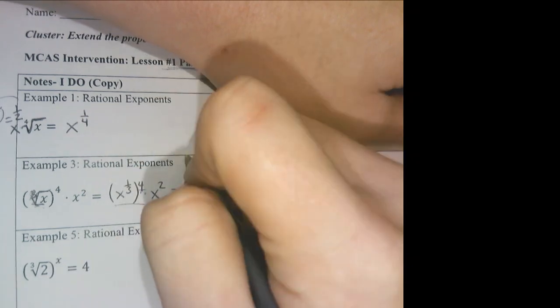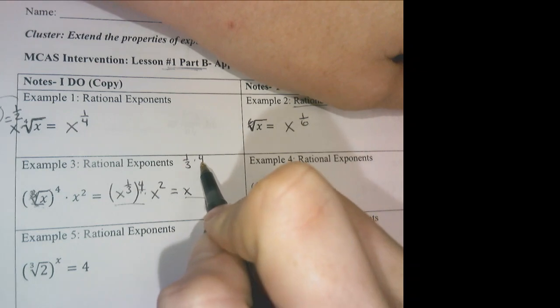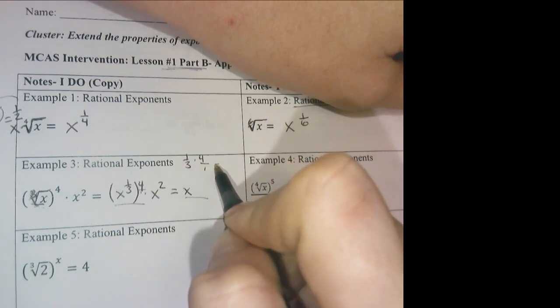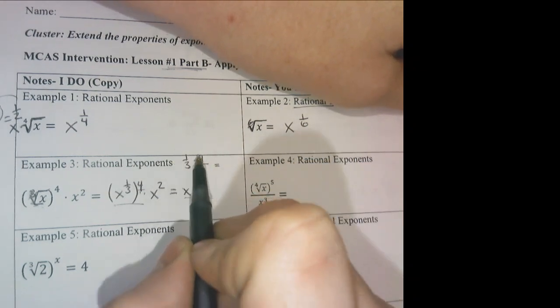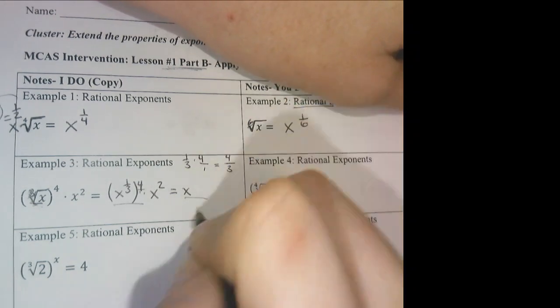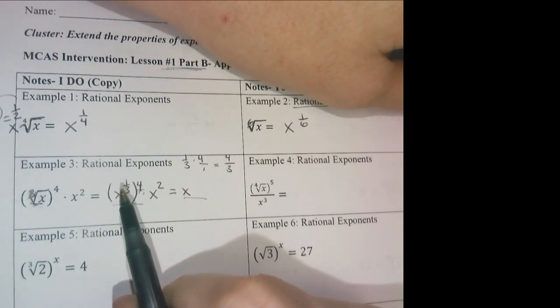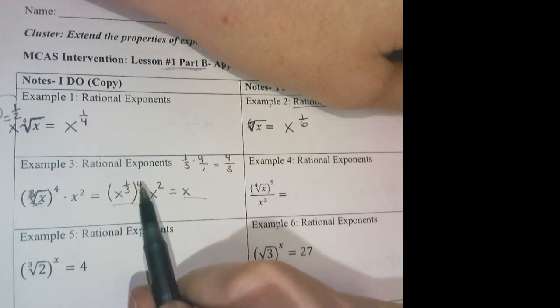Think of 4 as 4 over 1, which when I multiply straight across gives me 4 over 3. So my new exponent, after I've simplified this first bit, is 4 over 3, because it's 4 groups of 1/3.